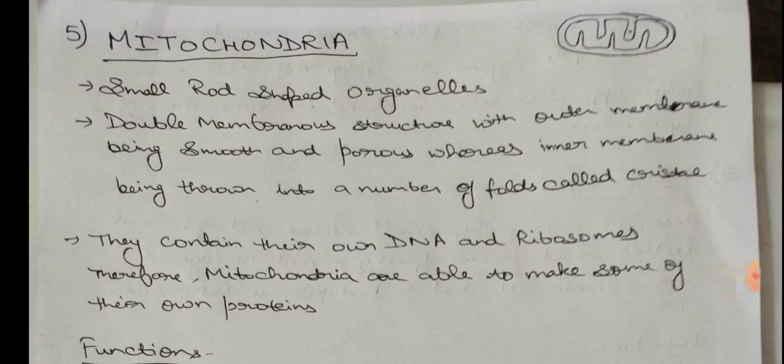So in the last video we discussed some of the cell organelles: endoplasmic reticulum, Golgi apparatus, ribosomes and lysosomes. We discussed their structures and their functions. I would just recommend that you please learn their functions because it is very important. So today the next cell organelle that we are going to discuss is mitochondria. Shall we start, students?